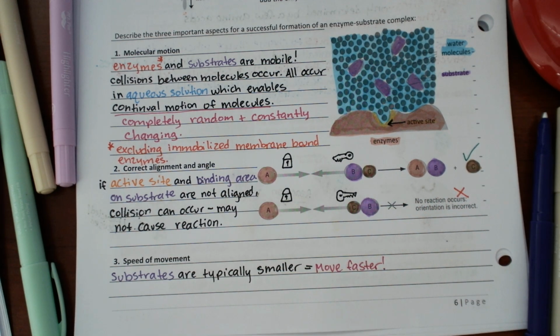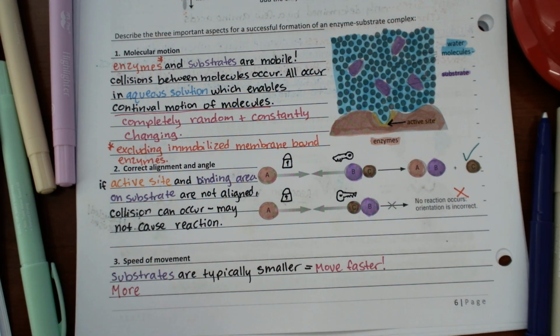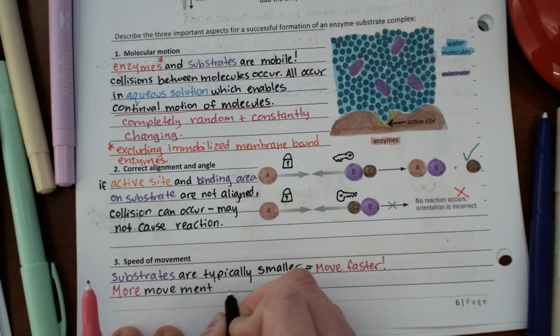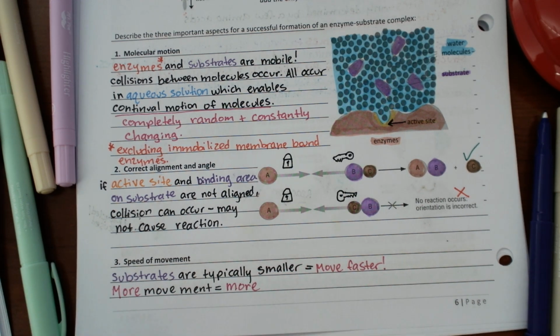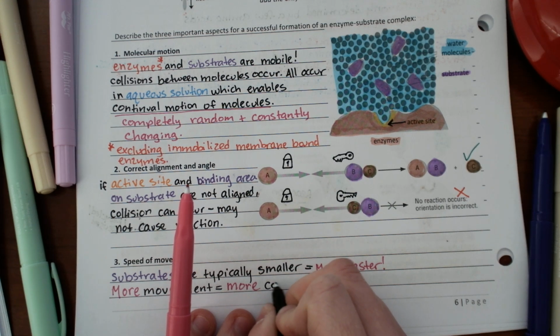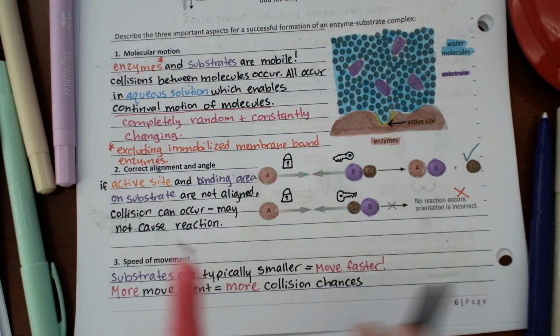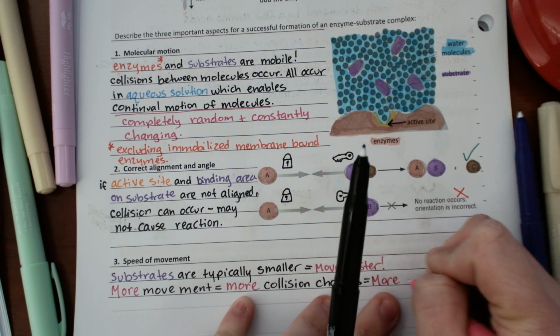Think about a tiny little mouse running versus a big, I don't know, a bear. Bears, I guess bears run fast. I don't know. And then if we have more movement, it gives us more collisions, or more collision chances, which gives us more reactions.